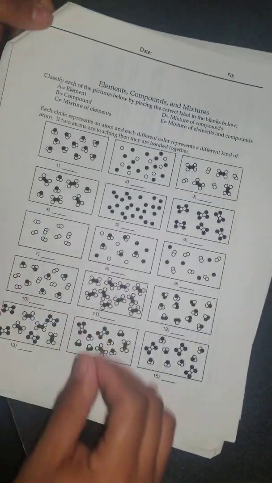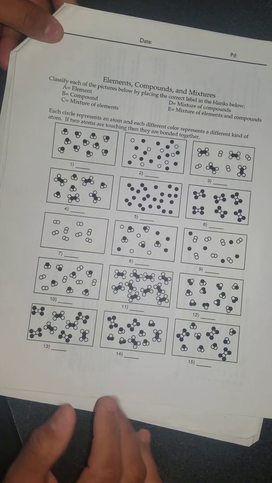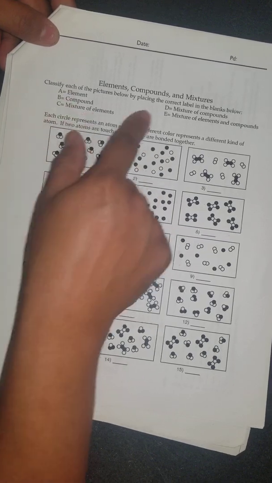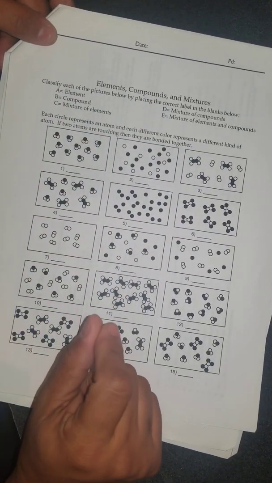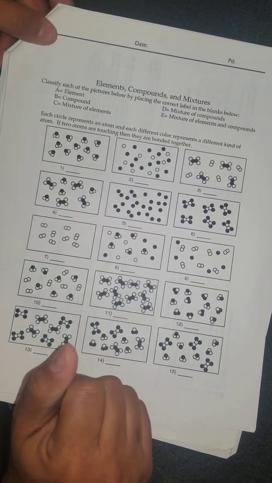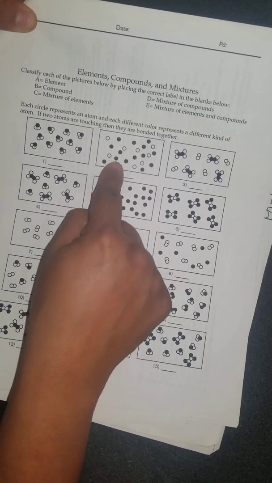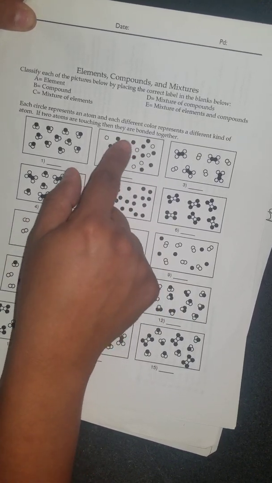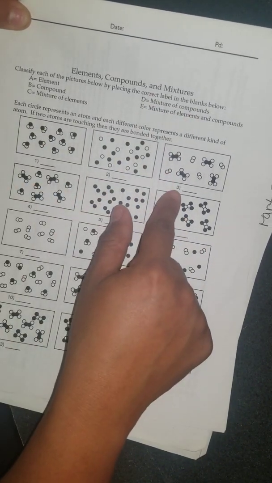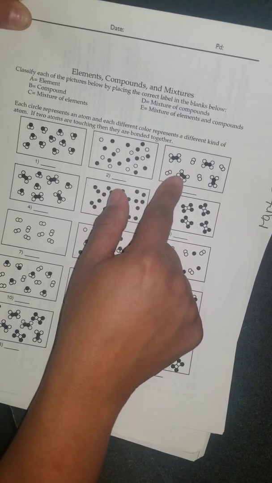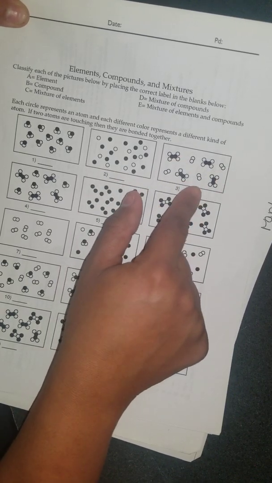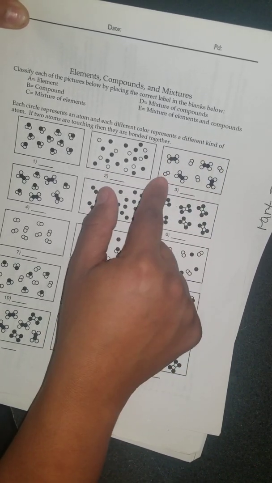Next part, this is all part 5. Here are some pictures, and from the pictures, you need to decide if it's A, B, C, D, or E. A is an element, B is a compound, C is a mixture of elements. Look at this, a mixture of elements. Those black dots and those white dots are elements, and there's a mixture of them. D is a mixture of compounds. Look at number 3. This is a compound, the same. There are 4 of those. The 2 little dots together are also compounds. So it's a mixture of compounds.